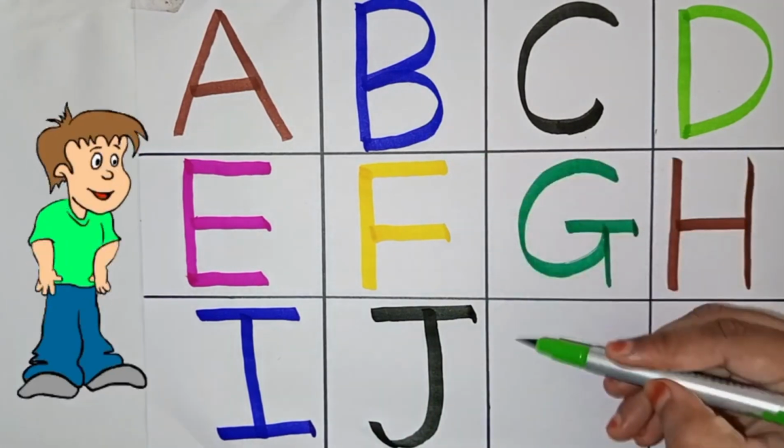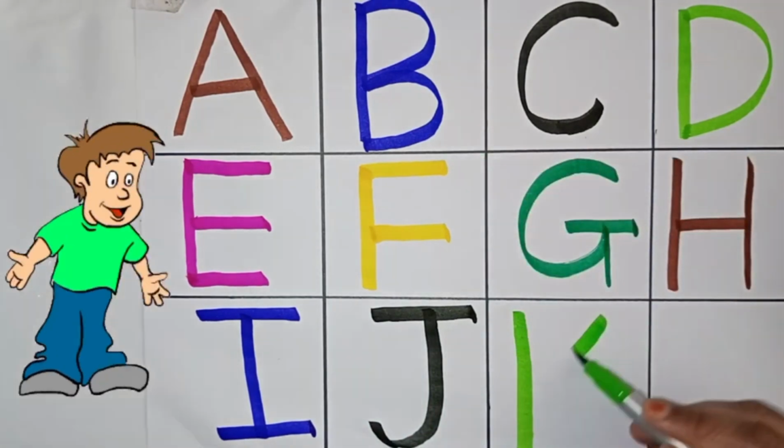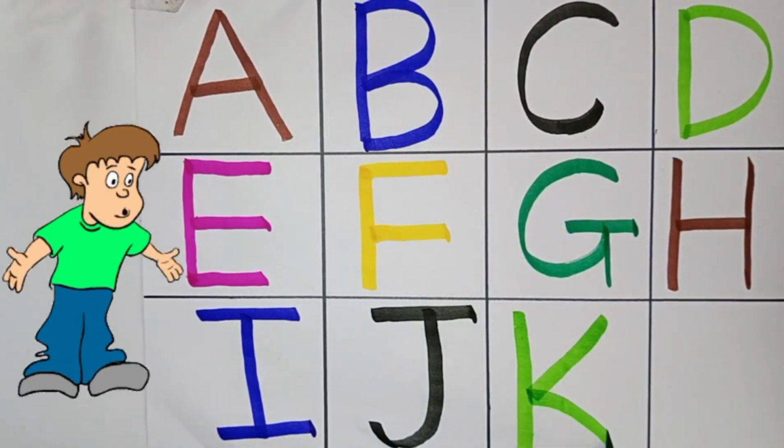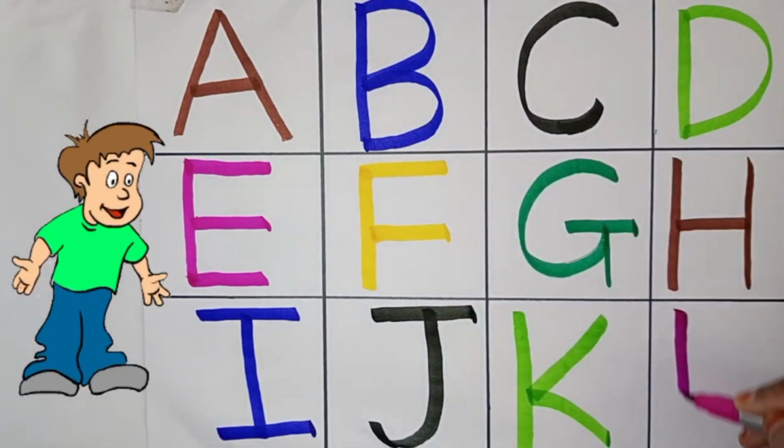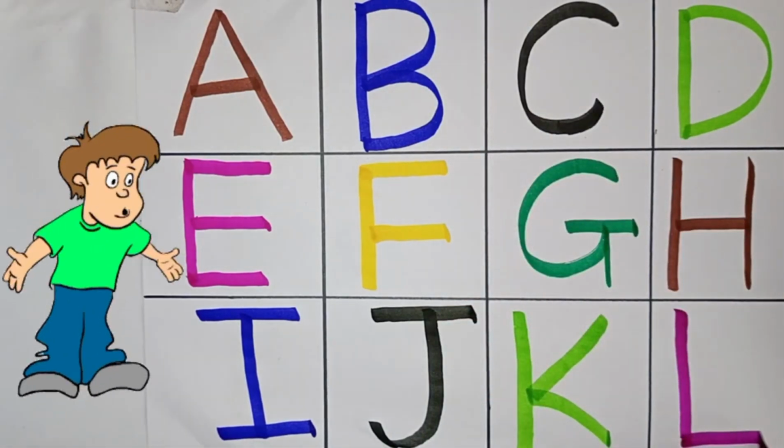Light green color. K for kite. Pink color. L for lion.